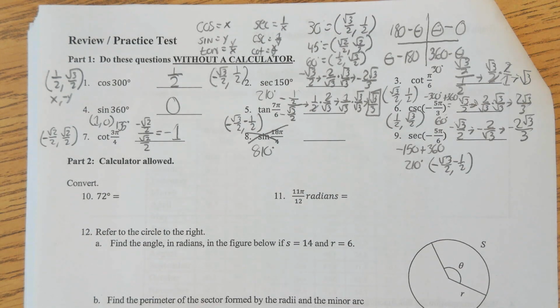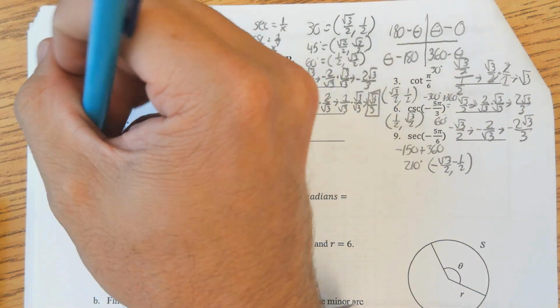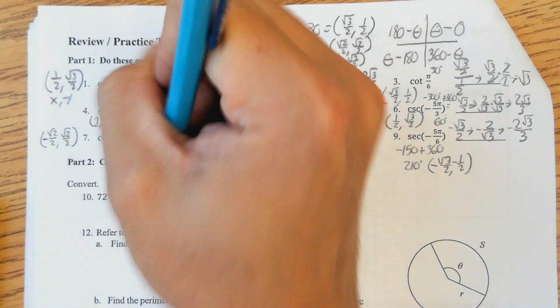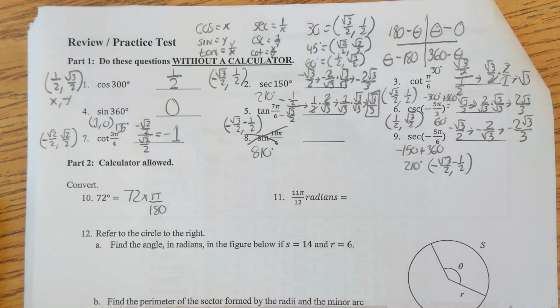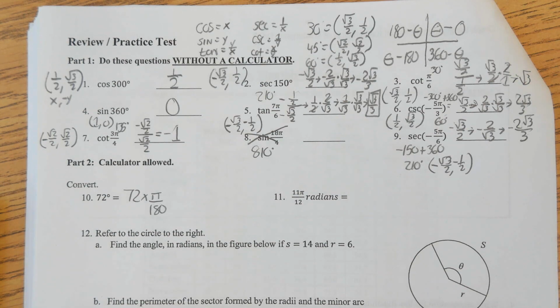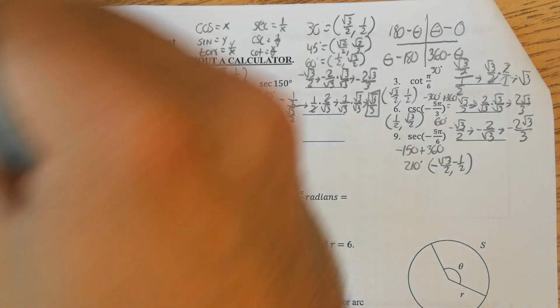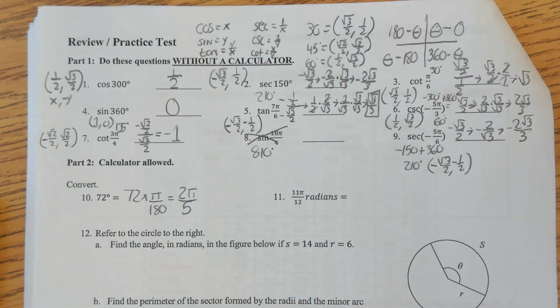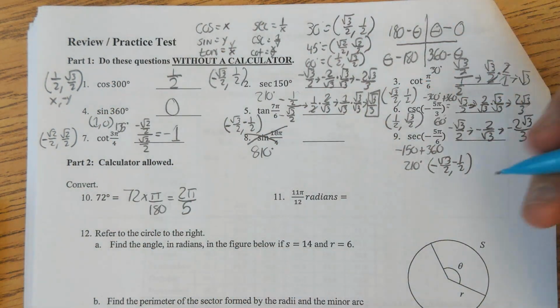Now we can start using our calculator here. Okay. 72 degrees. So we just do 72 times pi over 180. Make sure you plug that in. So you just do 72 times fraction button, pi over 180. Enter. And you get 2 pi over 5.